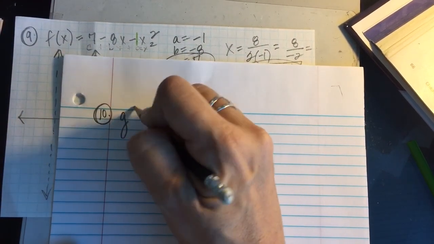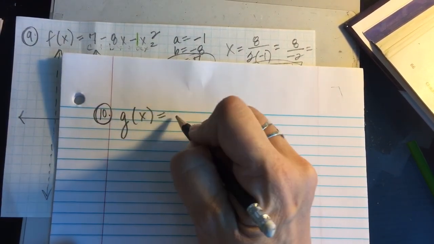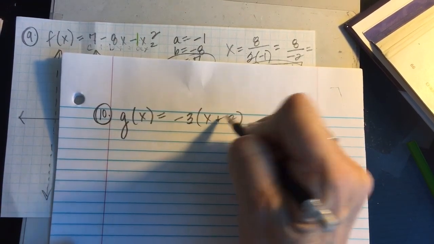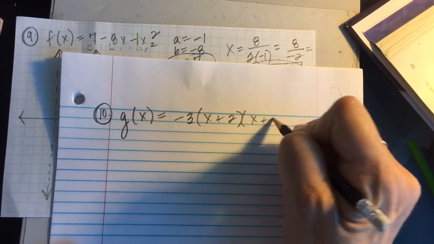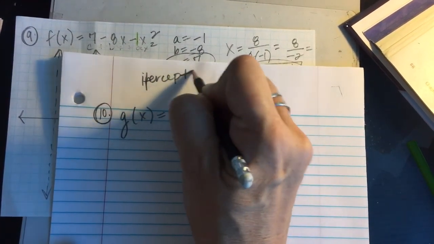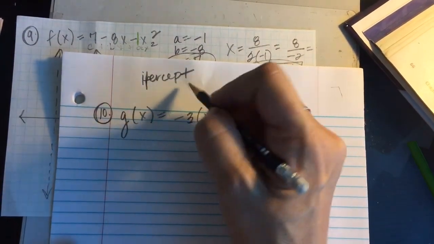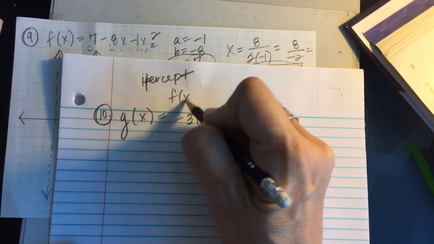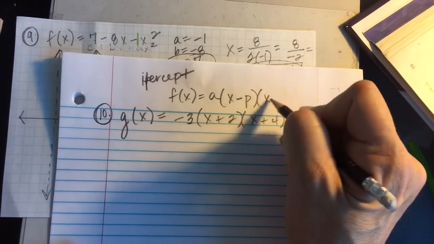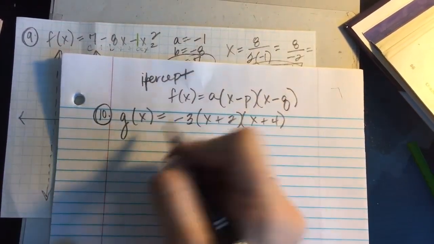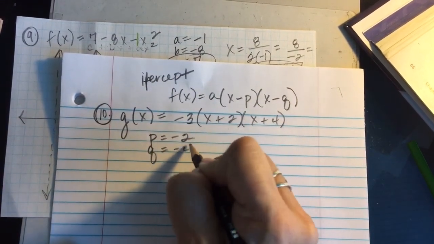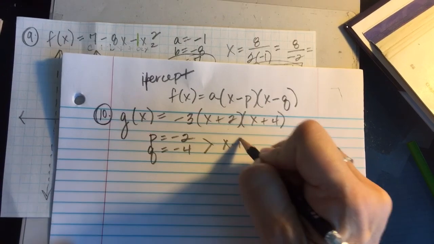So these are in intercept form, so it makes it easy to find the x-intercepts. Negative 3, and then I got x plus 4. Intercept form tells us where the parabola is going to hit the x-axis. And intercept form is f of x equals a times x minus p times x minus q. And p and q are the x-intercepts.